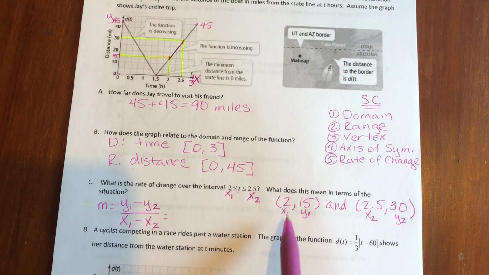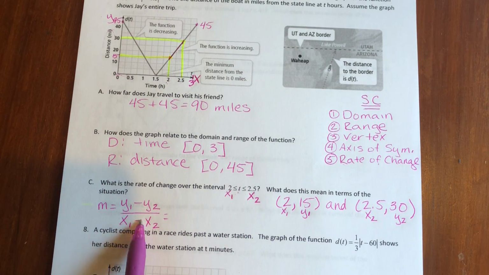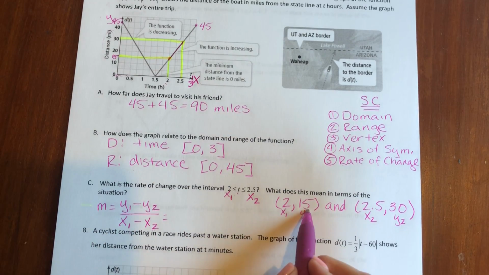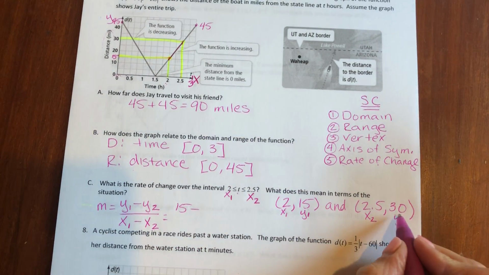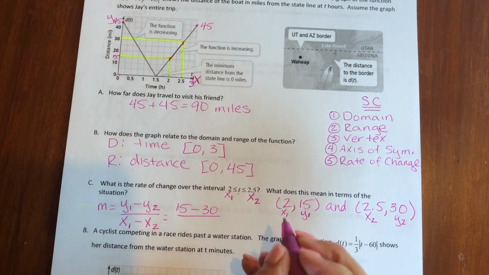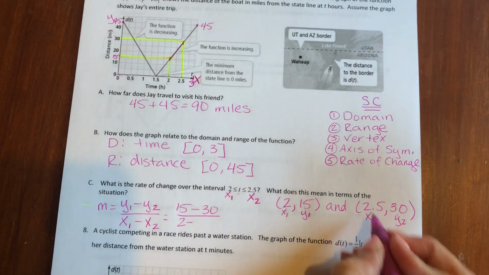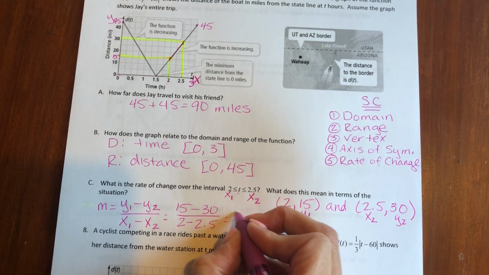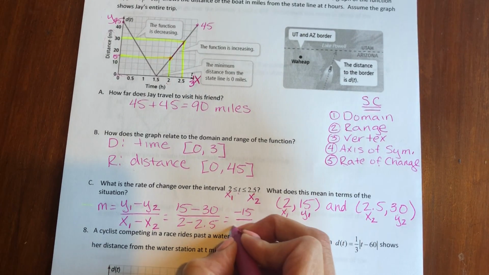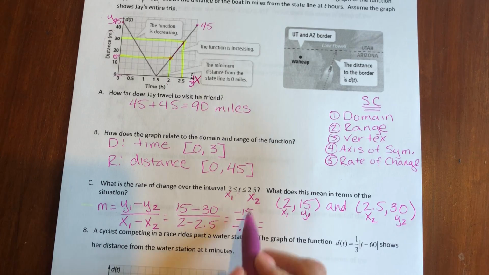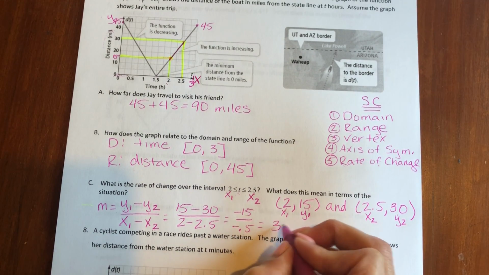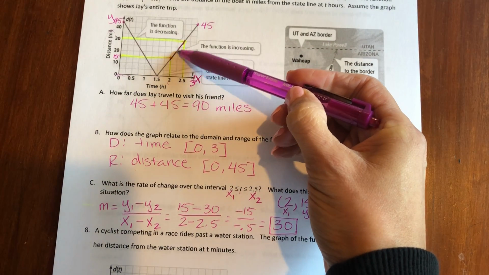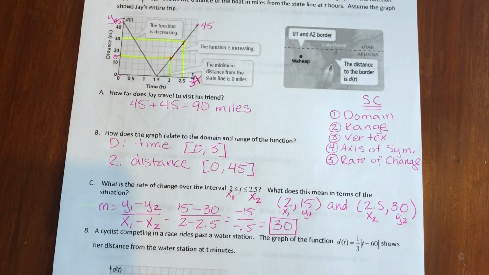All right, now we just need to take these values and plug them in to our formula. So y sub 1 is 15 minus y sub 2, which is 30, over x sub 1 is 2 minus 2.5. And then we're going to solve from there. So this is going to be negative 15 over negative 0.5. Then you would divide that, and that ends up being 30. So the rate of change is 30. So its rate of change is going 30 there.